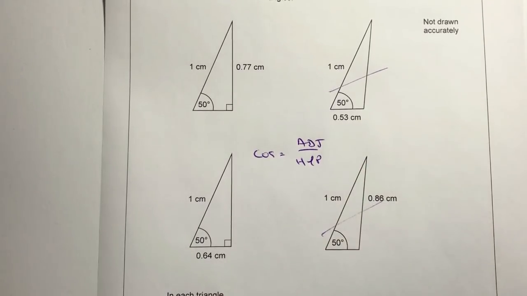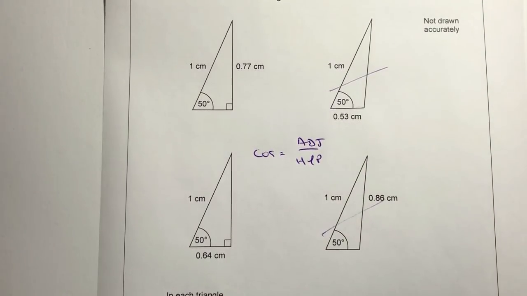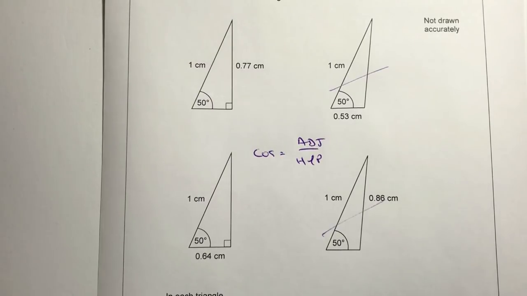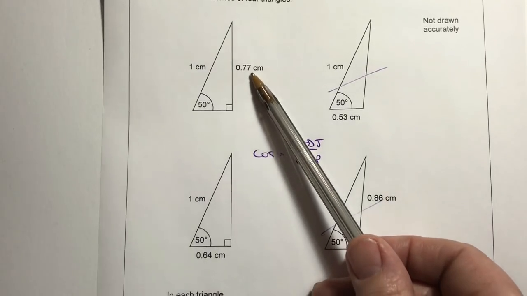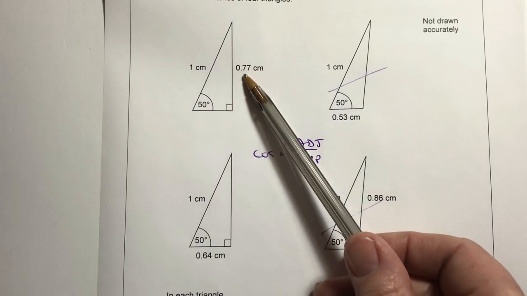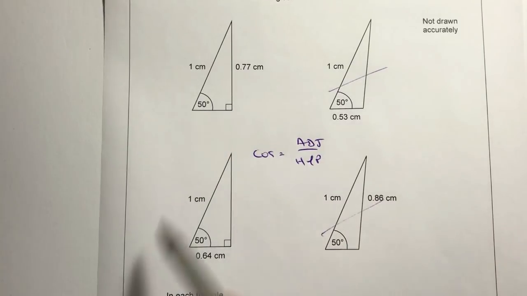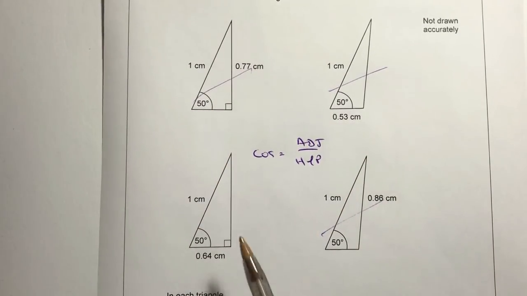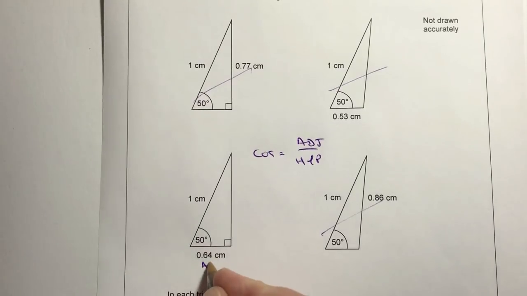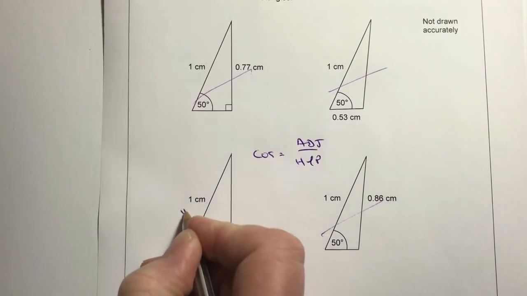So I'm looking for the cosine of 50 degrees where it gives me the value of the adjacent and the value of the hypotenuse, which is this one here. This one is no good to me because this is the opposite to 50 degrees, so I'm going to lose that one. The one that I'm interested in is this one because this is the adjacent and this is the hypotenuse.